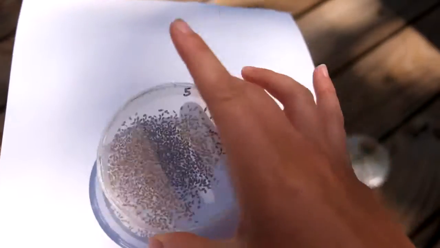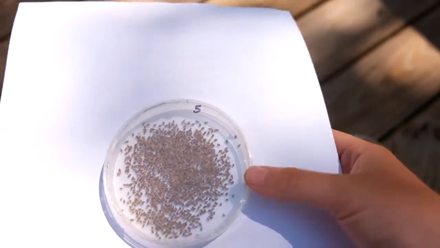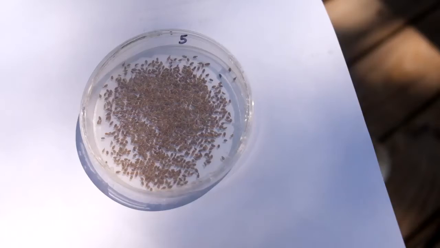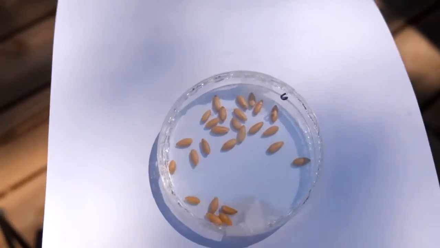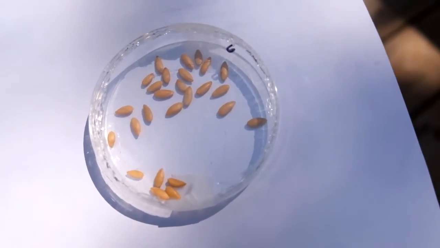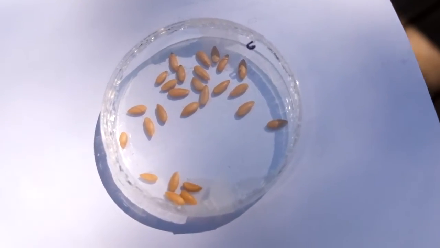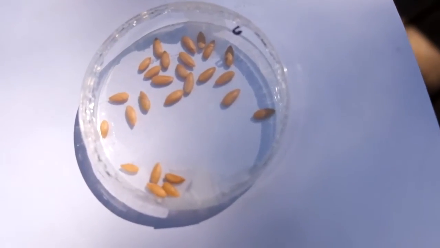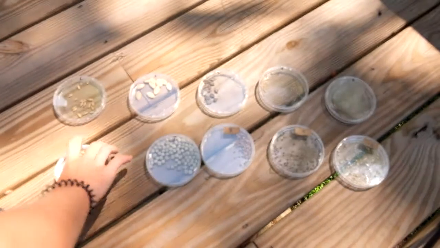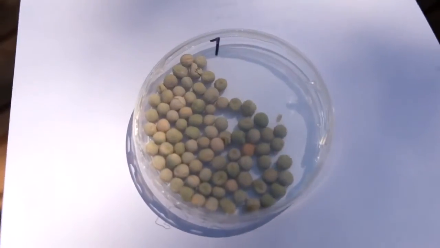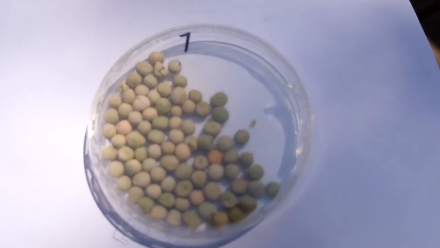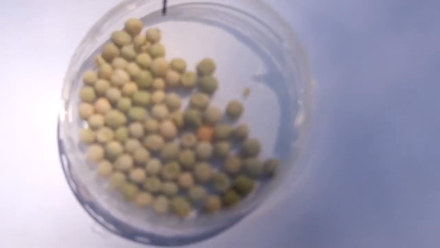Number 5. There's lots of these guys. This is, hint, hint, a root vegetable. Number 6. Also a very good summertime snack. Kind of looks like number 1, but if you saw the actual fruit that it was, it wouldn't look the same. So all of these seeds are fruit or vegetables. Number 7 is kind of big, and hopefully you have a good idea what this one is. If you can't see the color well, they're green.